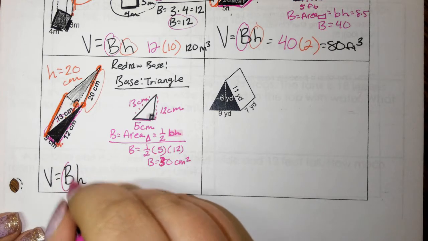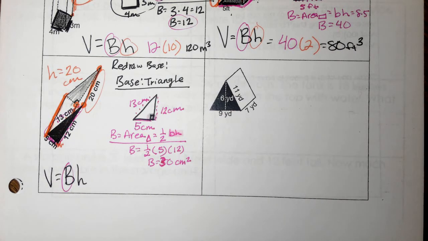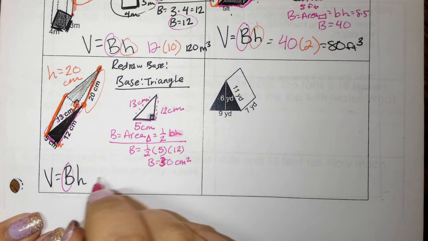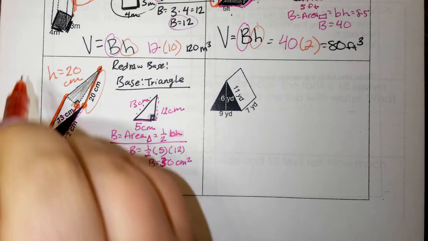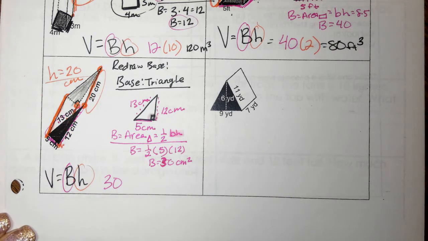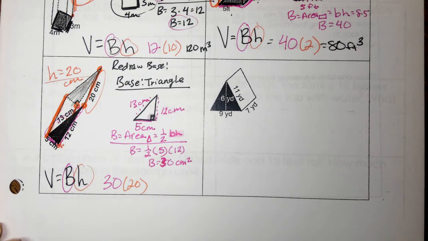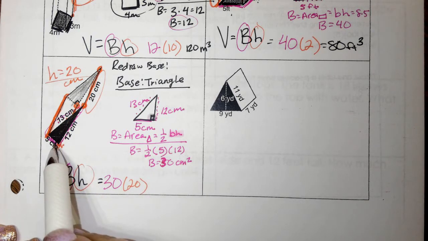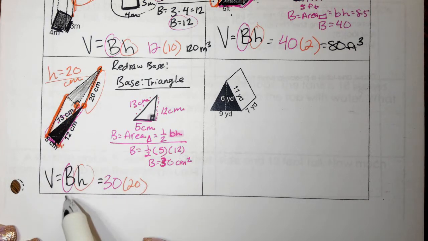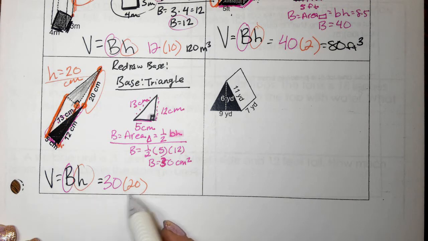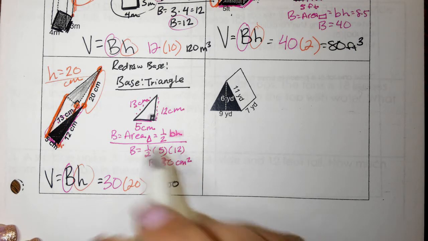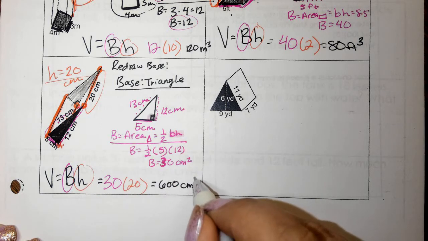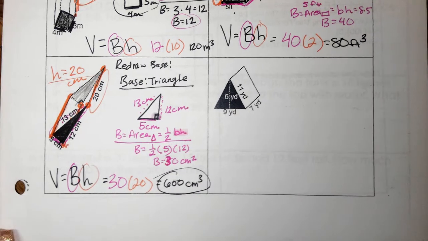What that means is I can substitute a 30 wherever I see that capital B, because the area of the base is 30. And anywhere I see the lowercase h, I can put a 20, because the height of the prism is 20. That means that the volume of this triangular prism can be found by multiplying 30, the area of the base, and 20, the height of the prism. 30 times 20 is 600, and this would be centimeters cubed. Cubic centimeters, there we go.